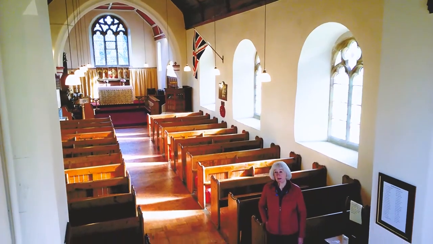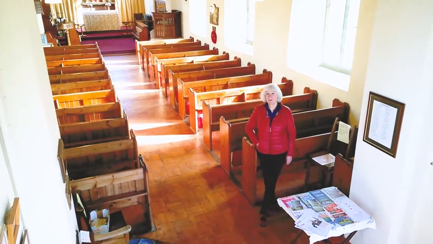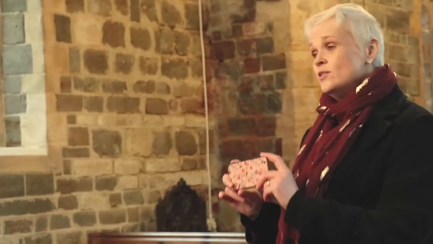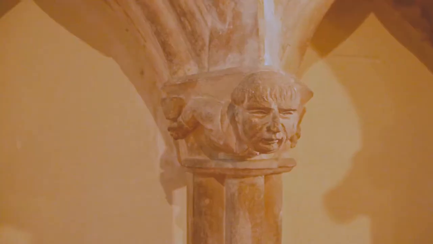Also, if your church has beautiful tiles or beautiful ledger stones, don't forget to point your video camera downwards and capture those. You can maybe pan down the ledger stone so people can read the story of the person who's buried there. Also, using that Steadicam approach, you can go completely round a beautiful object in your church, such as the font or the pulpit, to show all its beautiful features off.